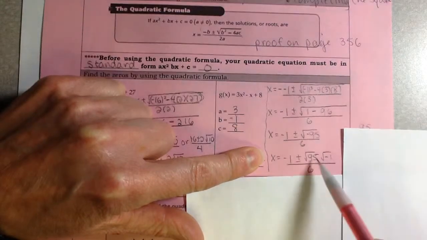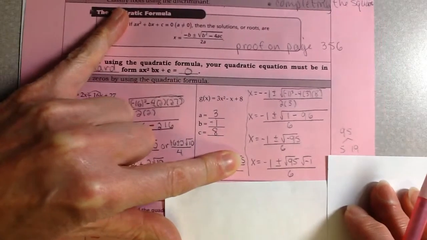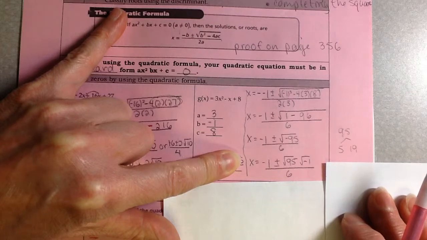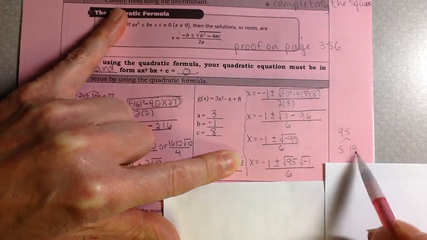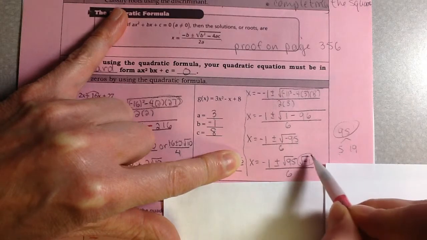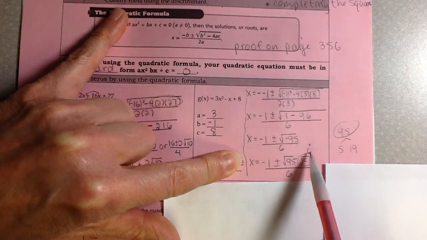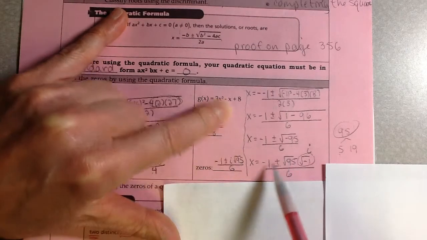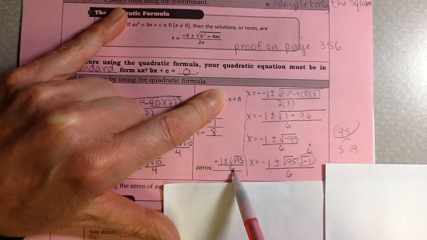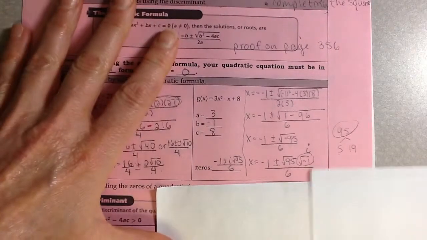And I have to check and see if I can simplify this at all. I take 95, I do a factor tree, and I have two prime numbers, and neither of them are repeated. So that's as far as I can go with 95. But I need to change the square root of negative 1 to i. Usually when you are writing this, you need to make sure that the i goes in front of the square root sign. So I have negative 1 plus or minus i square root of 95 over 6. And if you split those up, you can't reduce any further, so we're just going to leave it like that.